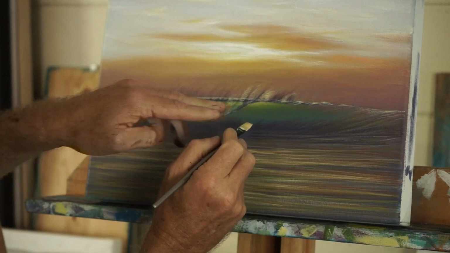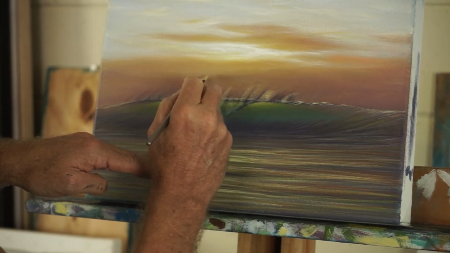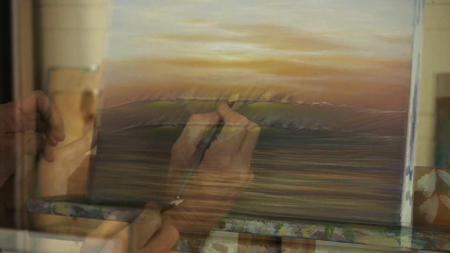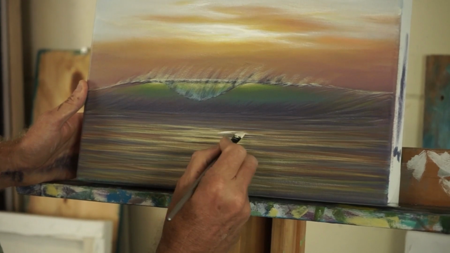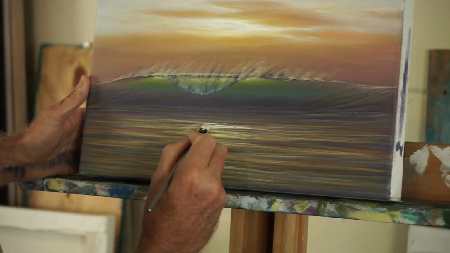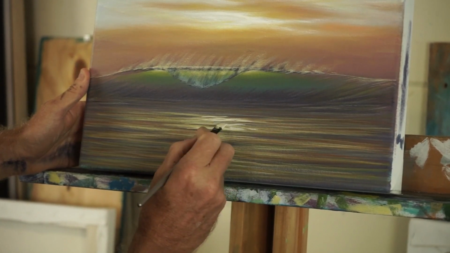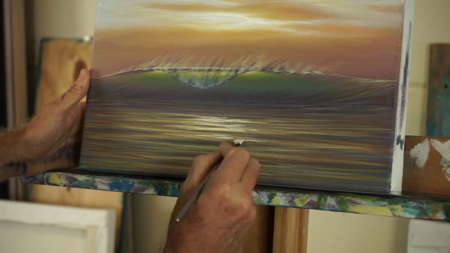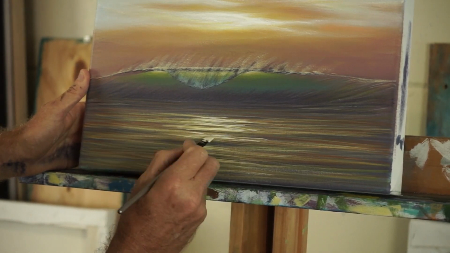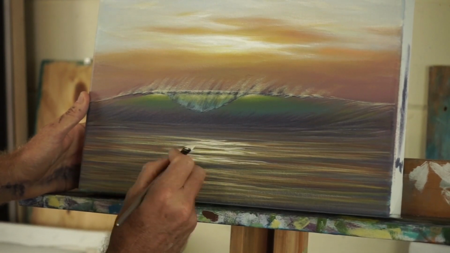And that won't come all the way down because that'll be in shadow. So I'll just bring that down to about there, like that. Okay, I've added more white to that, and I'm just going to really intensely here and there just do little shorter strokes like that, just to get those little bits of chop on the surface of the water.